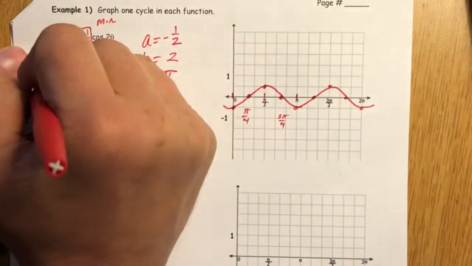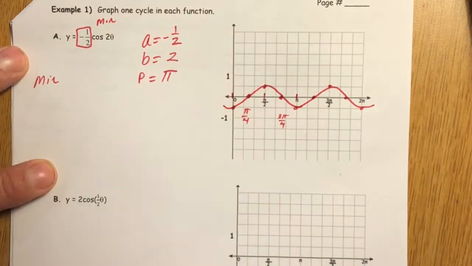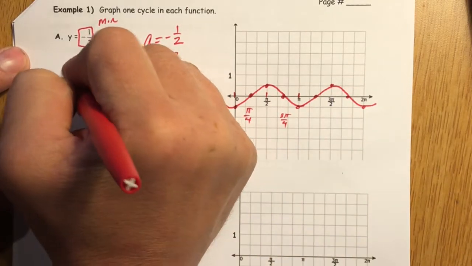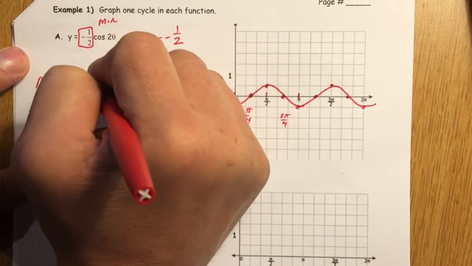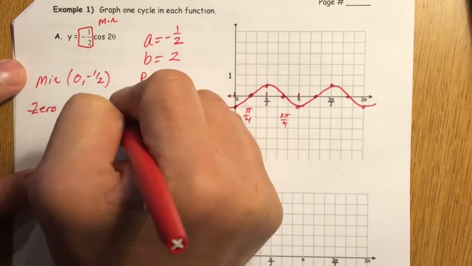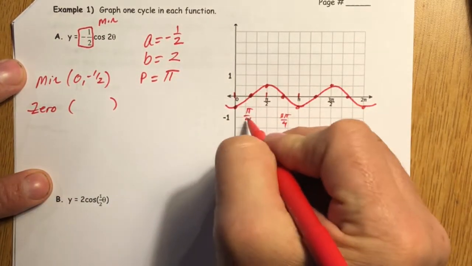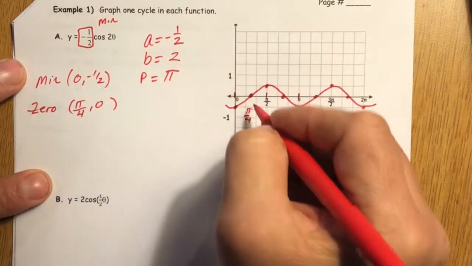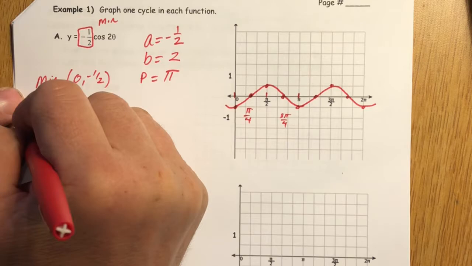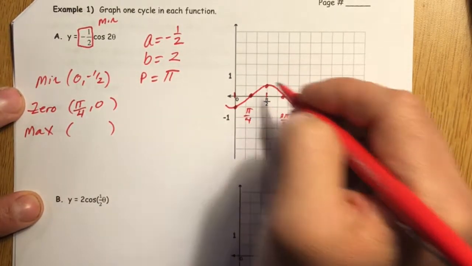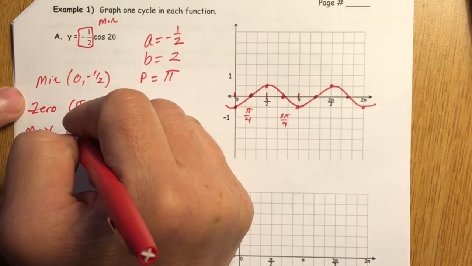If I had to label my key points, my minimum is at (0, -1/2). My 0 is at (pi over 4, 0). My maximum is at (pi over 2, 1/2).